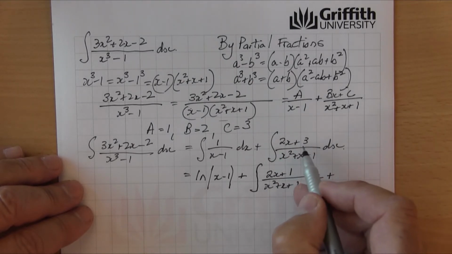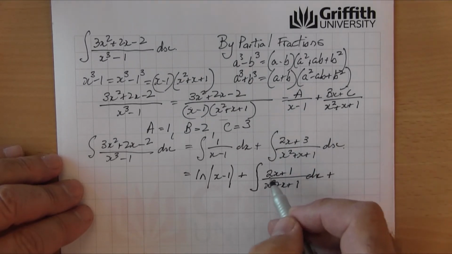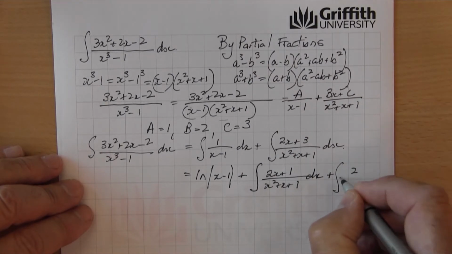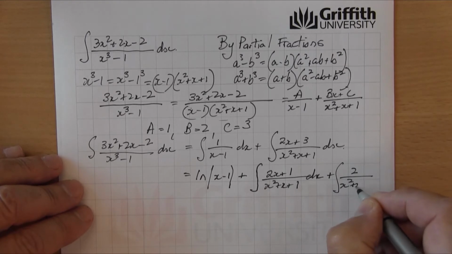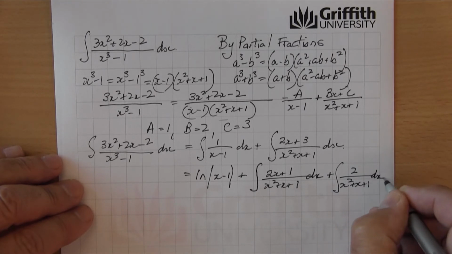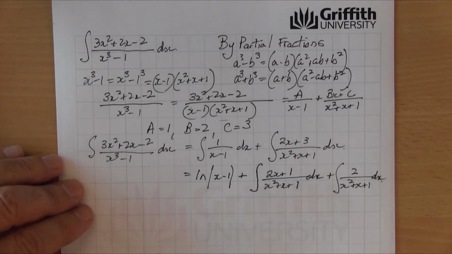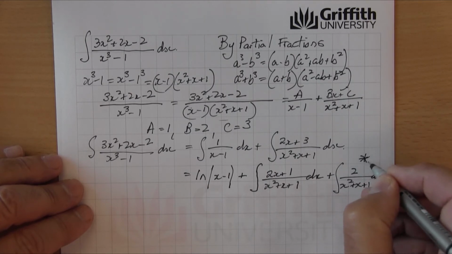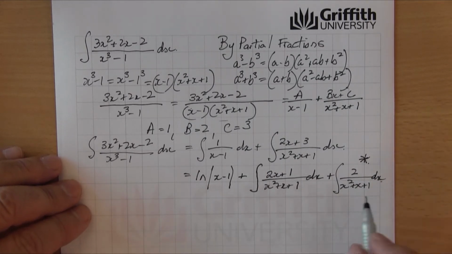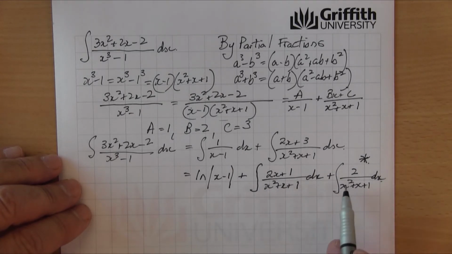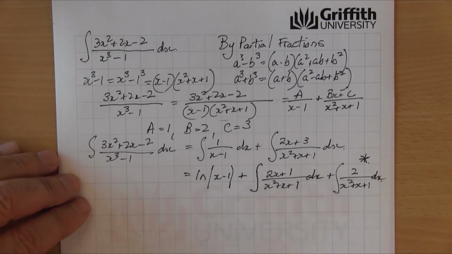Now this numerator is 2x plus 3, so we've only got 2x plus 1 on that fraction, so if we put another 2 over that, when we combine those two fractions together, we'd actually end up with 2x plus 3. So we'll just remember that line, because what I'm going to do now is go through each of these two integrals individually, and then we'll put the whole thing together right down the bottom.